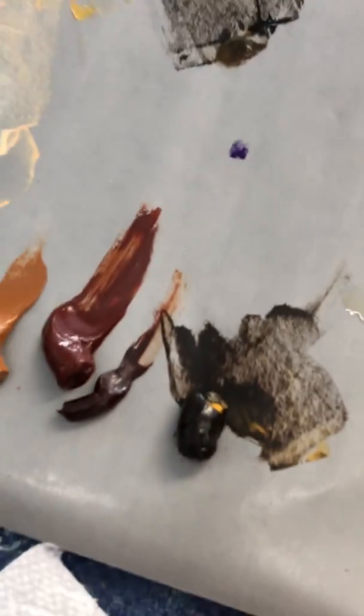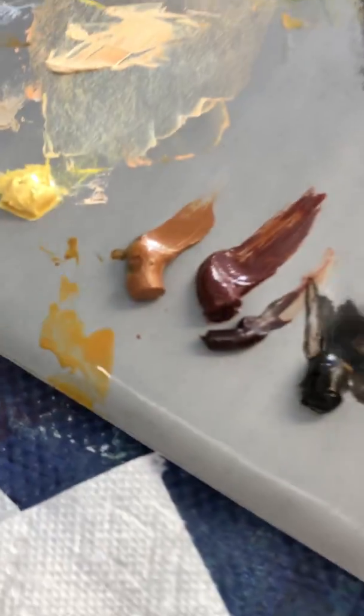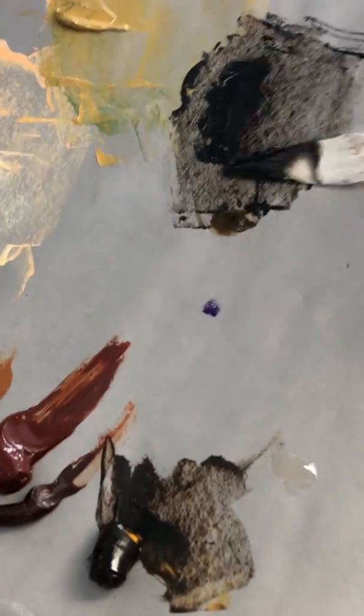And where were those? Oh, those were right here. So Payne's Gray. Oh, you had the Payne's Gray by the blue? Yeah, I put it there because it is a blue-black. Okay. So Payne's Gray and then this burnt umber. And then burnt umber, yeah. Okay. So that gets you a nice color. Because over here, what do we have? We have burnt umber, yeah.